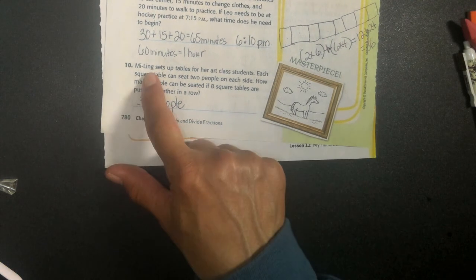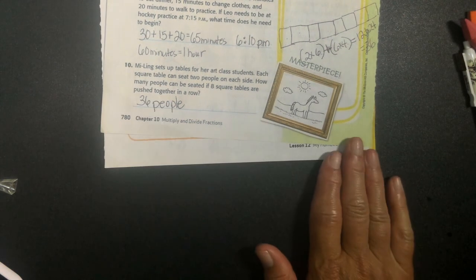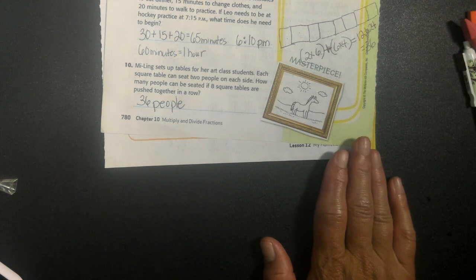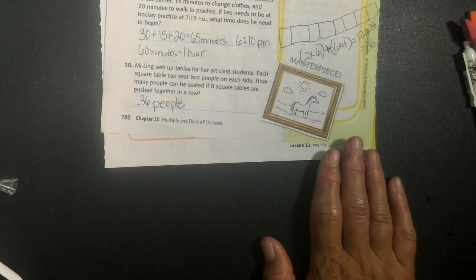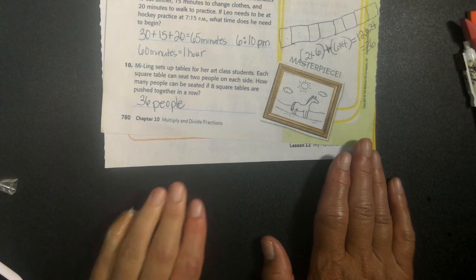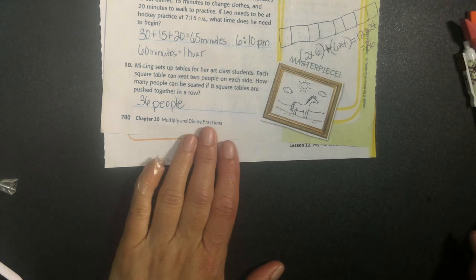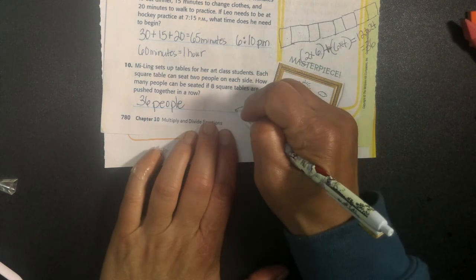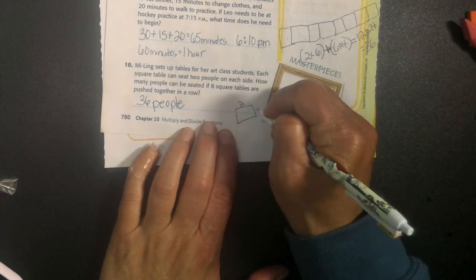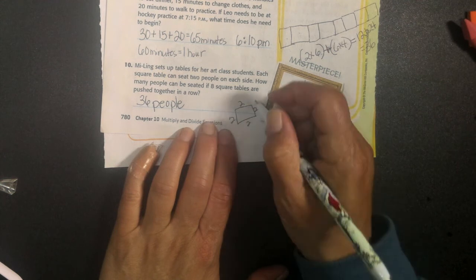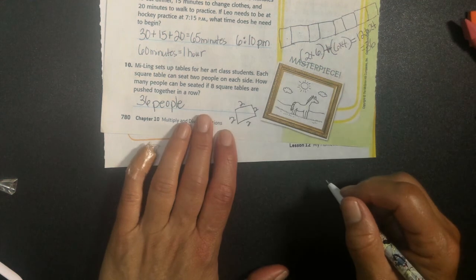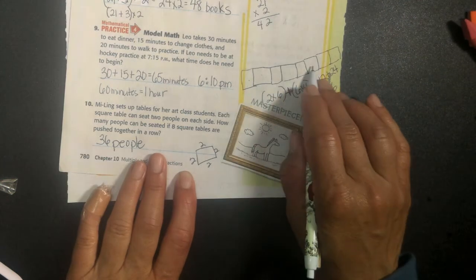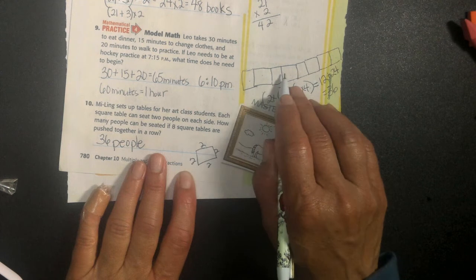All right, here is Mai Ling. She's going to set up tables for her art class students. Each square table can seat 2 people on each side. How many people can be seated if 8 square tables are pushed together in a row? Right? If I just had a table like this, I could sit 2 people, 2 people, 2 people, 2 people. I could sit 8 people at each table, but we can't here because they're pushed together, right? I'm not going to squish people in the middle.